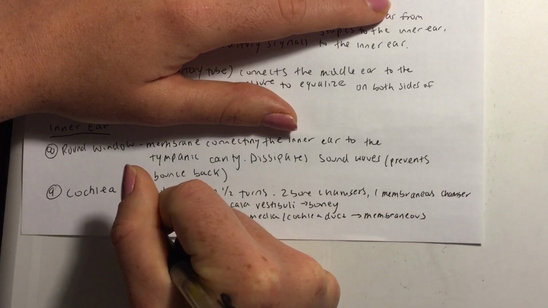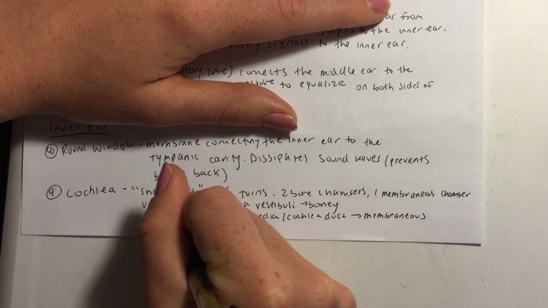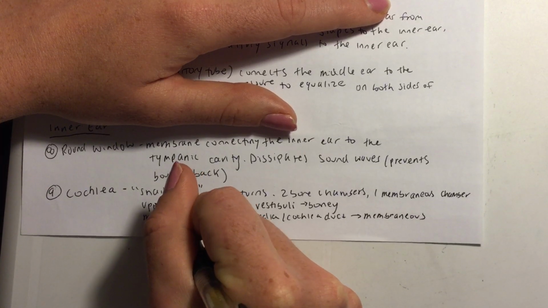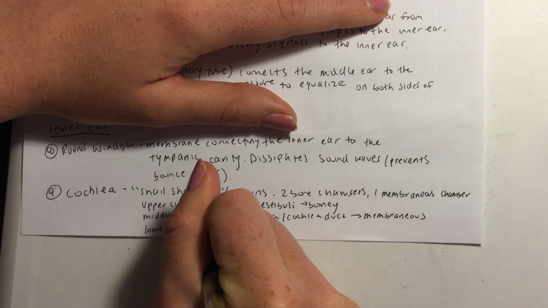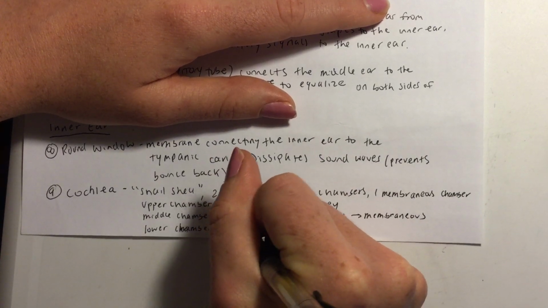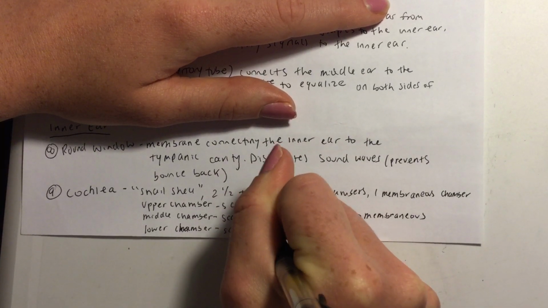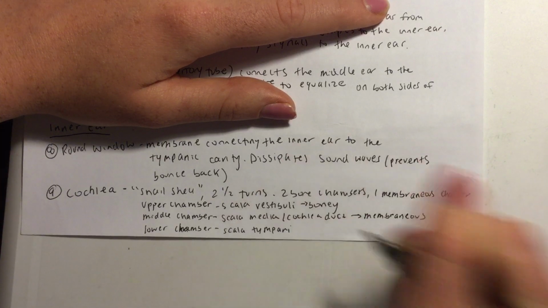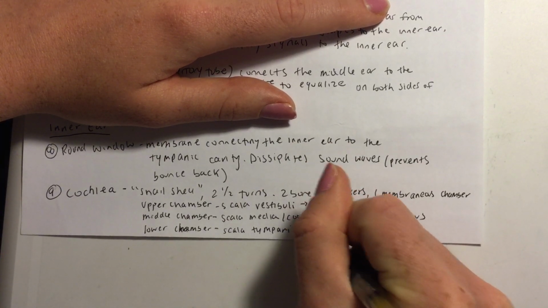And then we have our lower chamber, and it's called the scala tympani, and this is also a bony chamber.